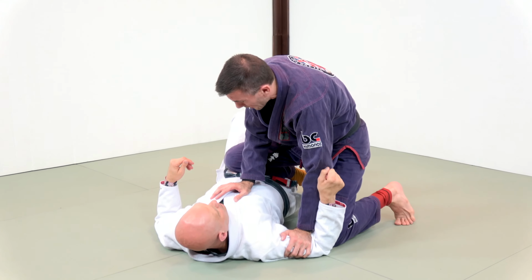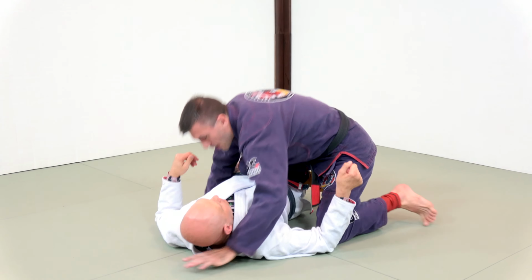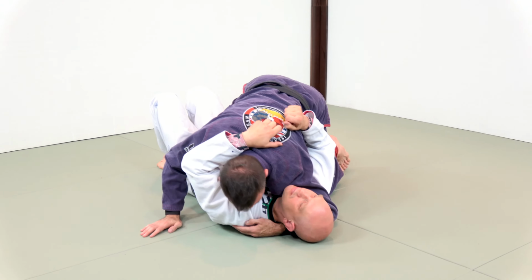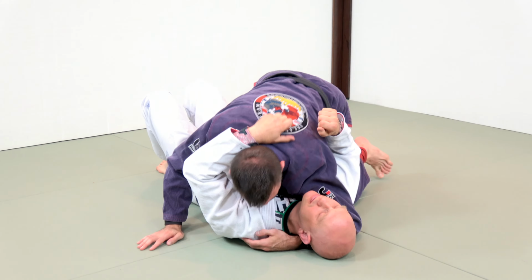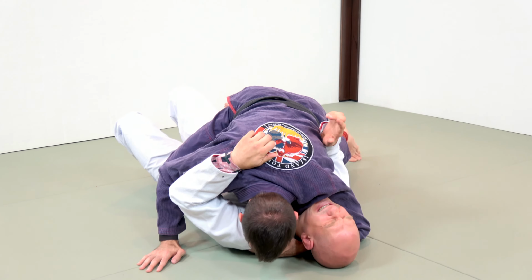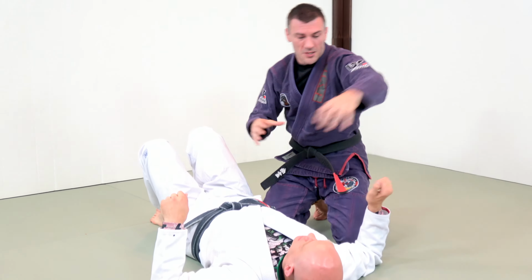If I wanted to use extension, let's say I got crossface, and rather than trying to twist your head, I drive my shoulder underneath your jaw and I use my shin as a counterpoint against your legs and I start driving this way. That's extension, right? I'm extending your spine.